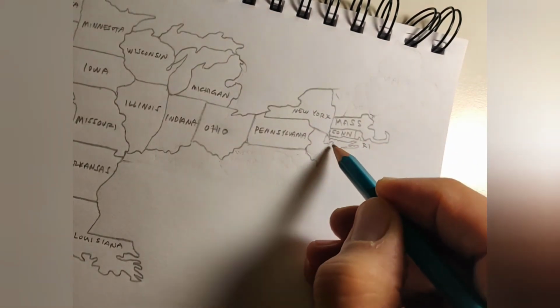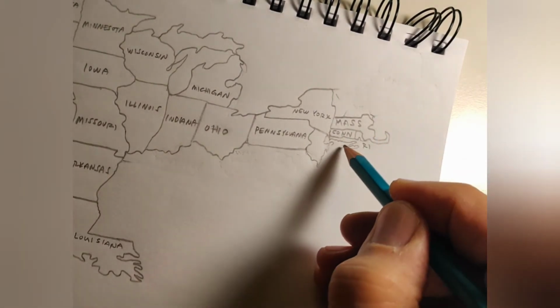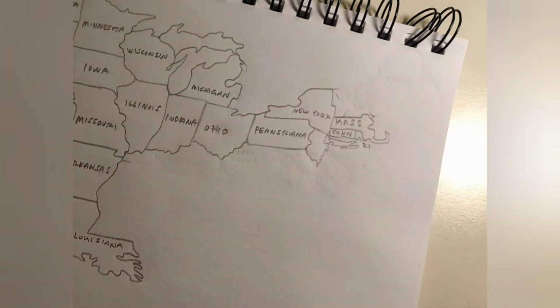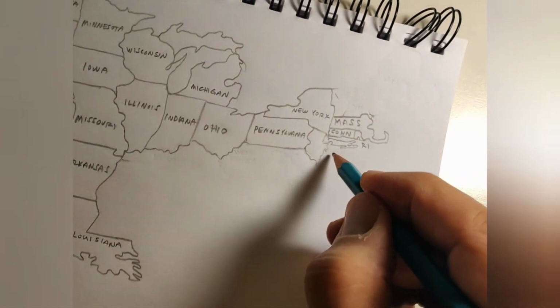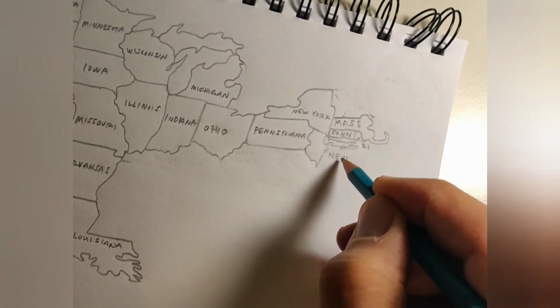We're gonna make it curve back again, so it's a little curve like that. And you can go ahead and touch this tip. Okay. And then we're gonna go ahead and write here, New Jersey.